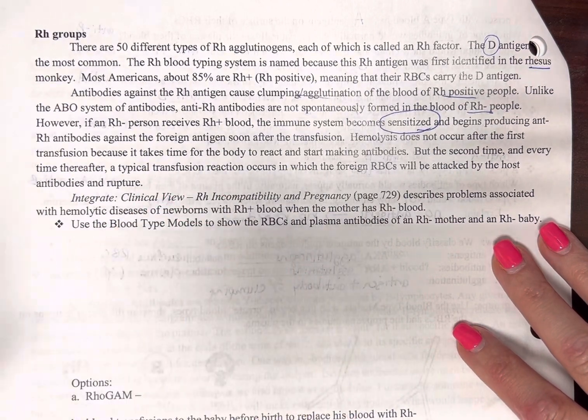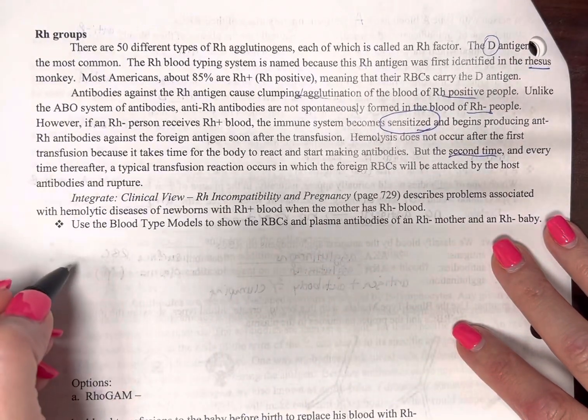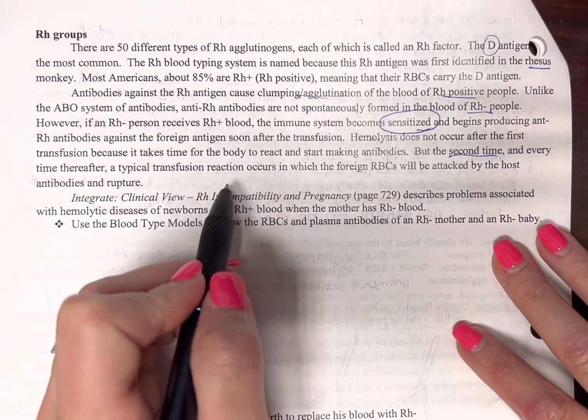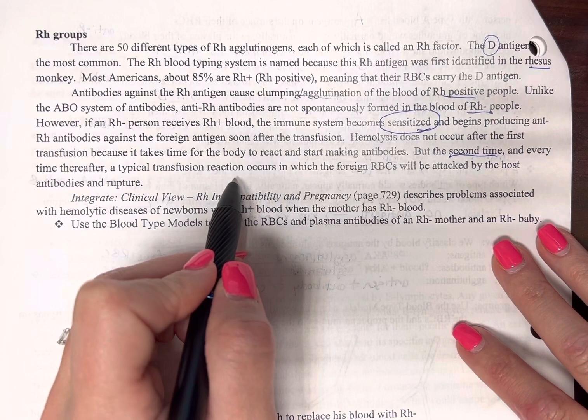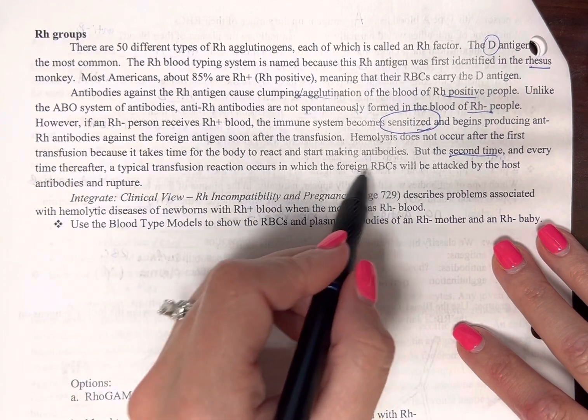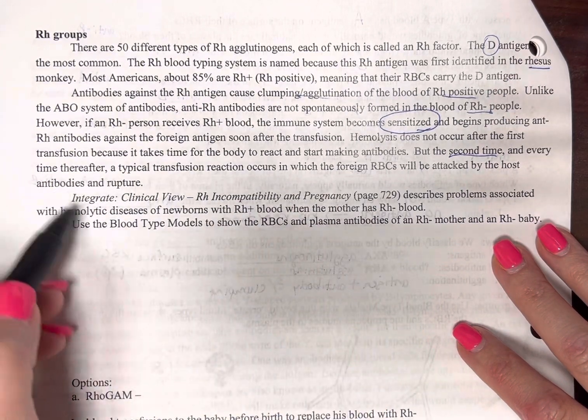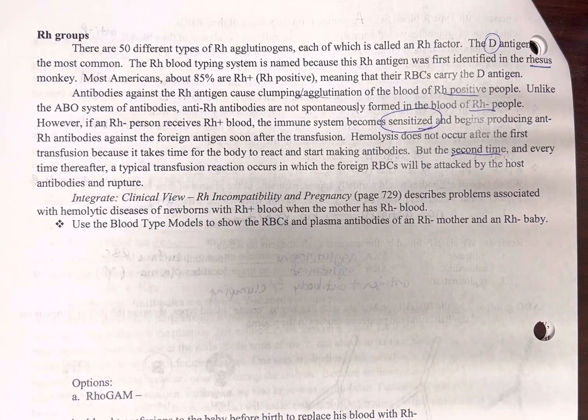So similar to the first time somebody gets stung with a bee. The second time and any other time, if you give an Rh negative person Rh positive blood, it's going to be identified as foreign. It's going to react. You're going to get agglutination or rupture.